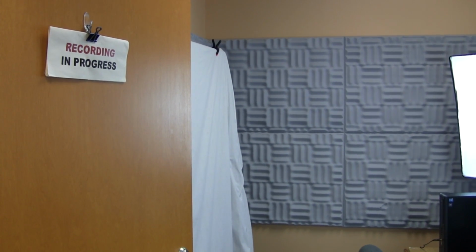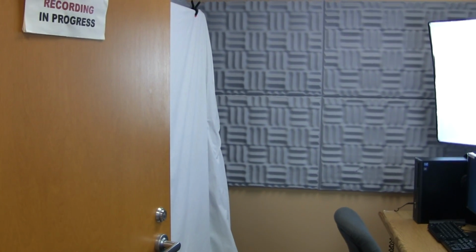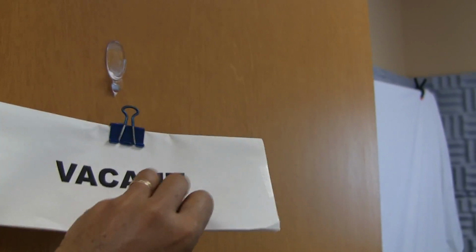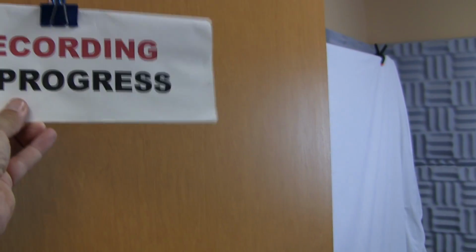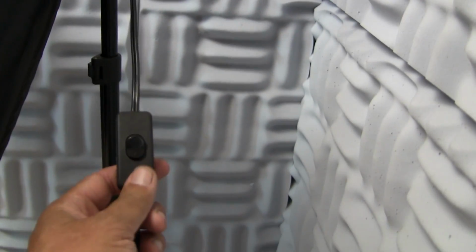But when you've established that the room is open, and hopefully it's been left open so you know what it is, you'll go in and do your recording. You'll make sure to turn the sign from vacant to recording in progress. You'll turn on the overhead light, and both of these photographic lights that are in the room, both should be on. You'll see there's a switch for the lights on the cord.